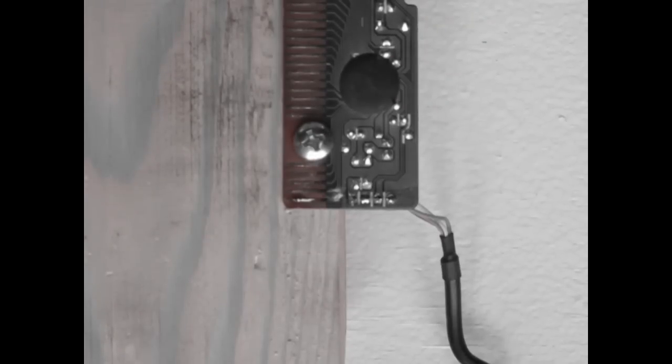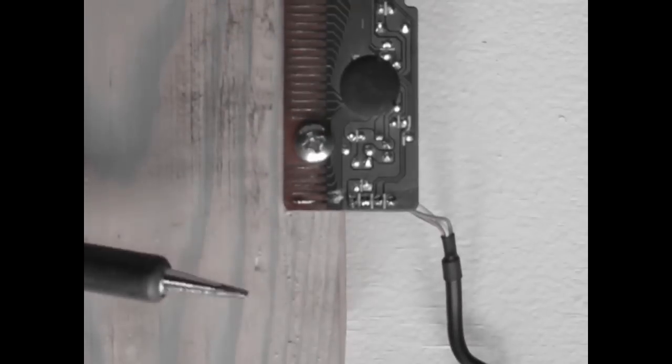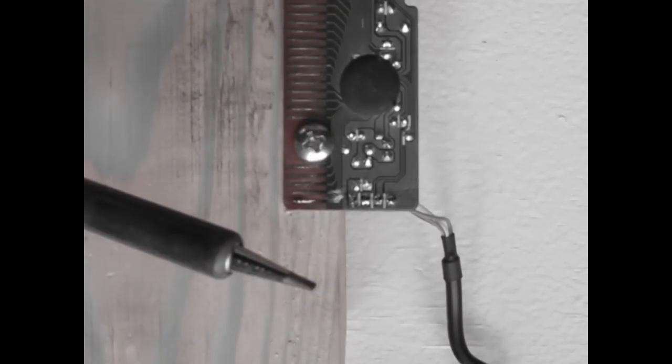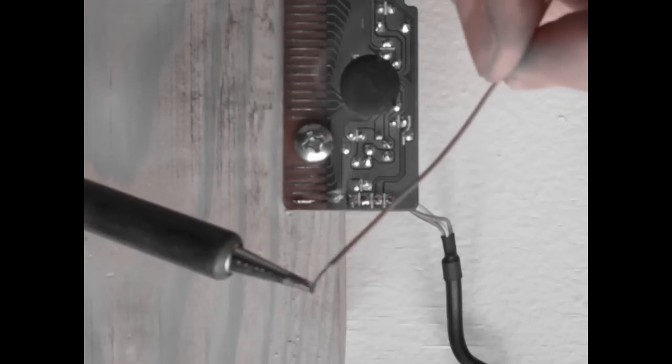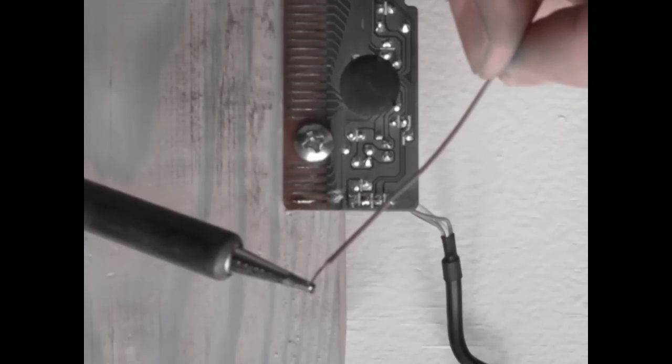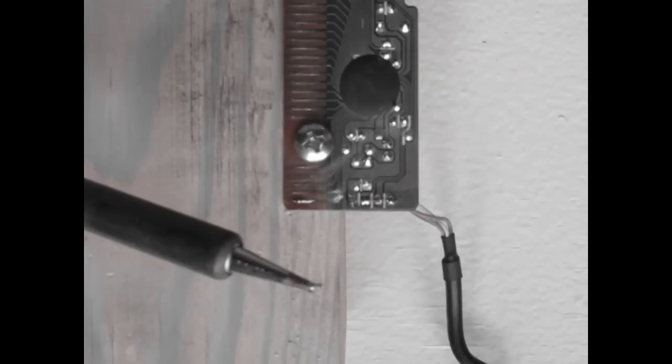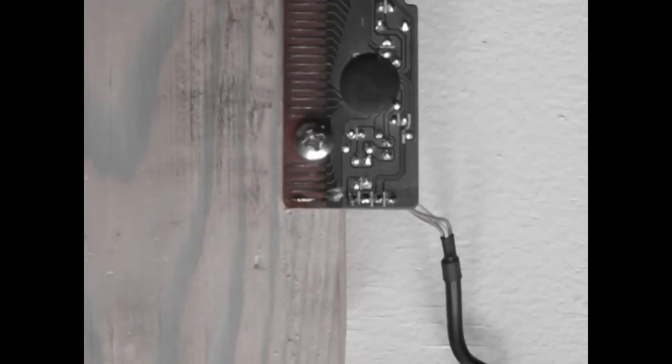Next thing we want to do is do the same thing with the wire. We're going to take the wire, we're going to put a little bit of solder again on the tip of the soldering iron, and then we're going to touch the wire to the soldering iron to get a little bit of solder on the wire. Now what this is going to do is make it really easy to solder these two pieces together, because there's a little bit of solder on each one.